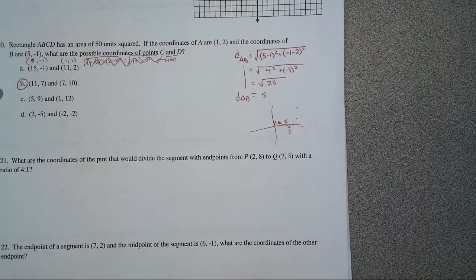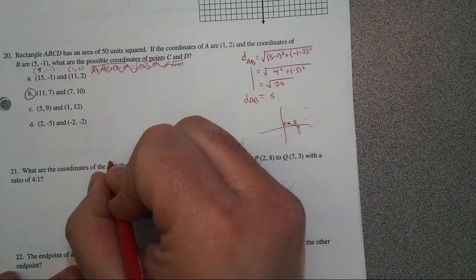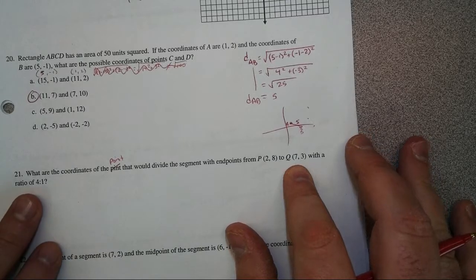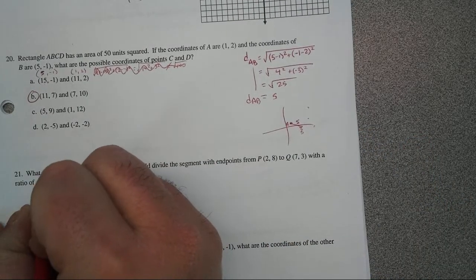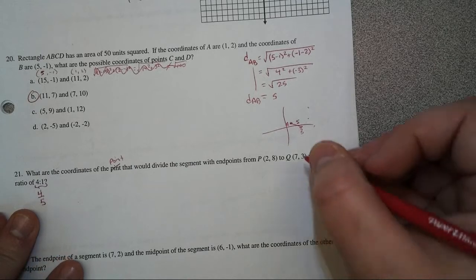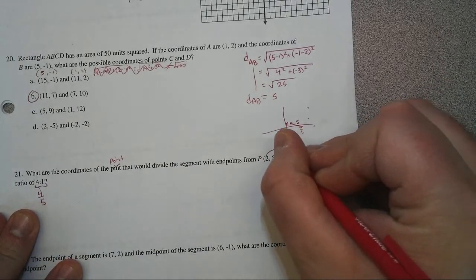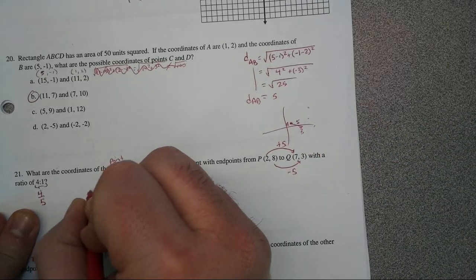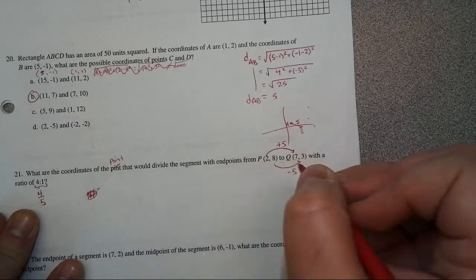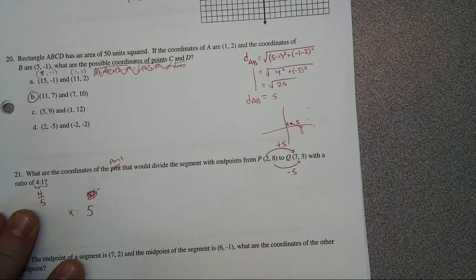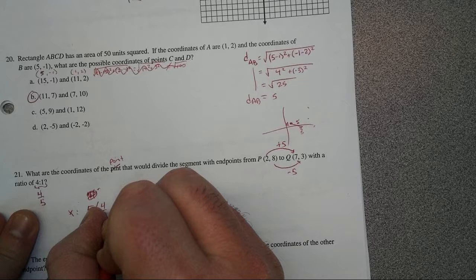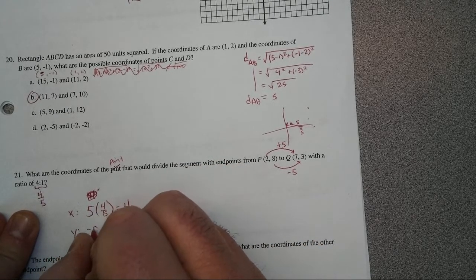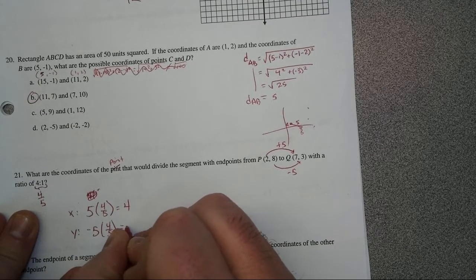Number 21. What are the coordinates of the point that divides this segment from 2, 8 to 7, 3 with a ratio of 4 to 1? So remember, this ratio of 4 to 1 tells us that we want 4/5 of the line. So we're going to do the rise. From 2 to 7 is going up 5. And then from 8 to 3 is going down 5. If we take 4/5, the change in x is 5 units. We multiply that by 4/5. That gives us a change of 4. And for the y's, which is negative 5, we multiply that by 4/5. That gives us an answer of negative 4.